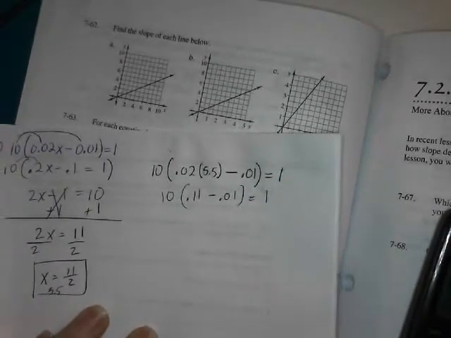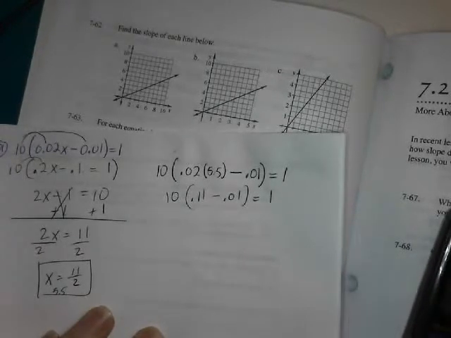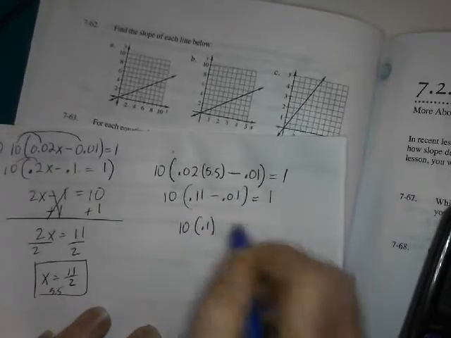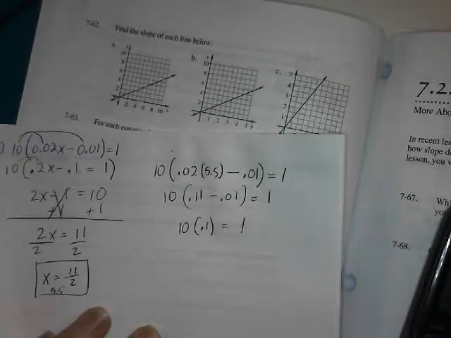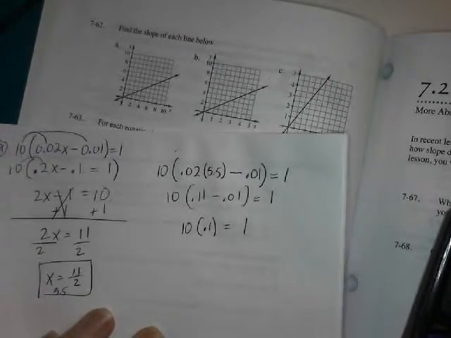So 0.11 minus 0.01 is equal to 0.1, and 10 times 0.1, is that equal to 1? That's my question. If it is, I'm going to be pretty happy because I'm done.